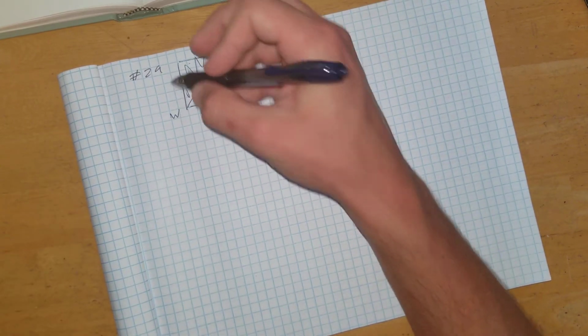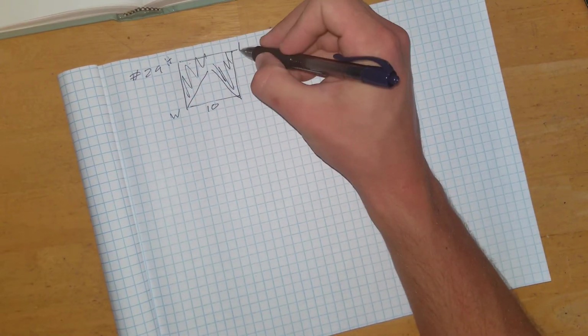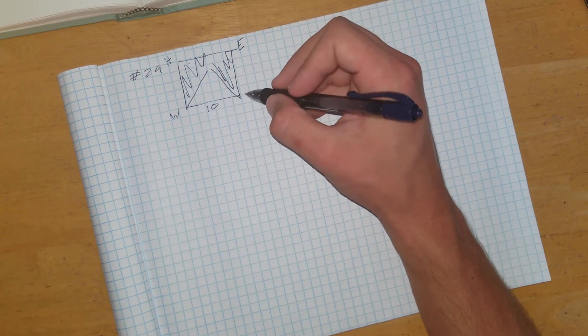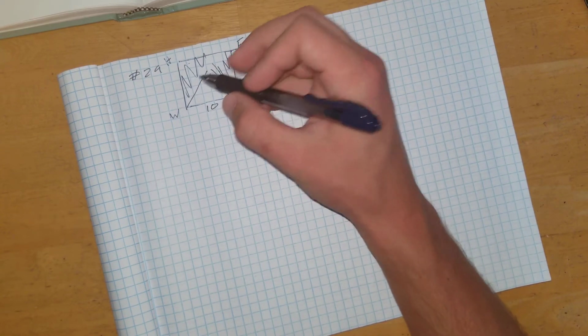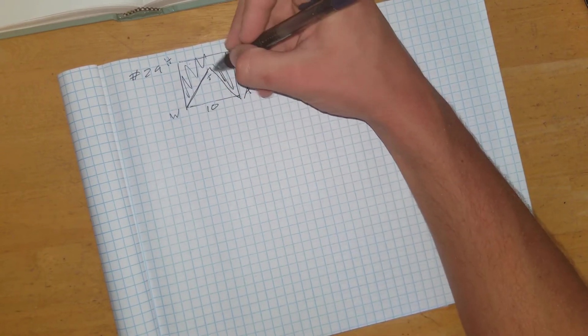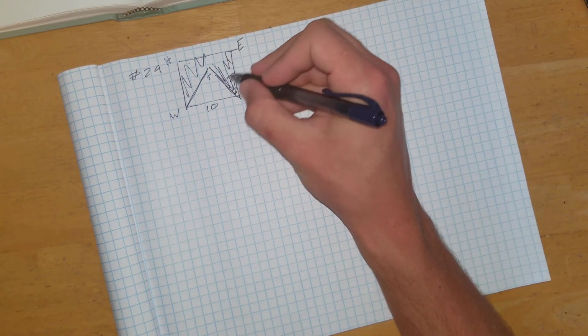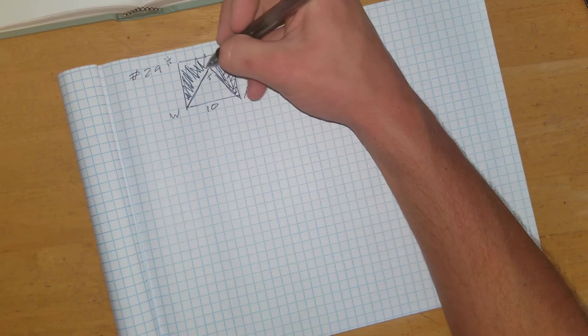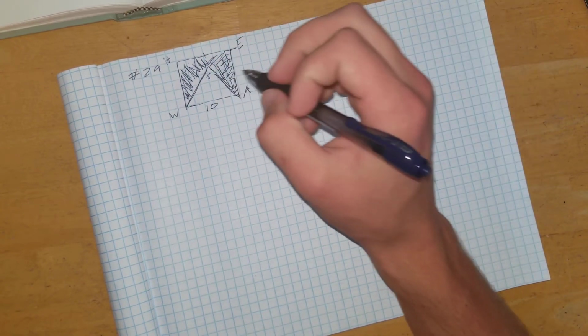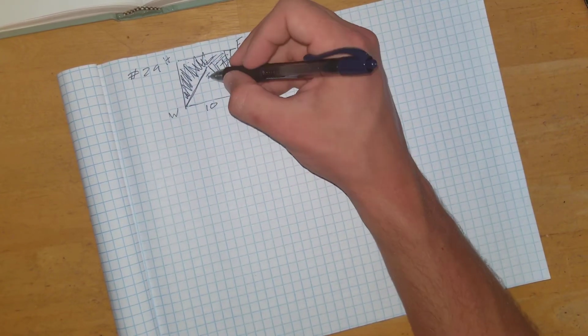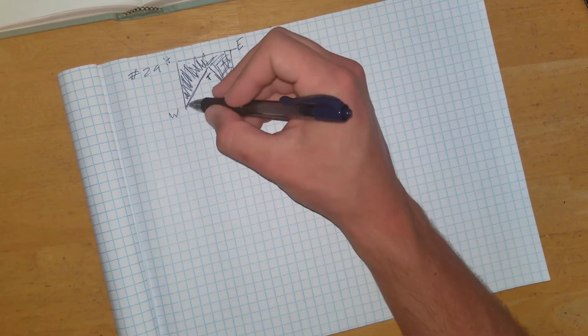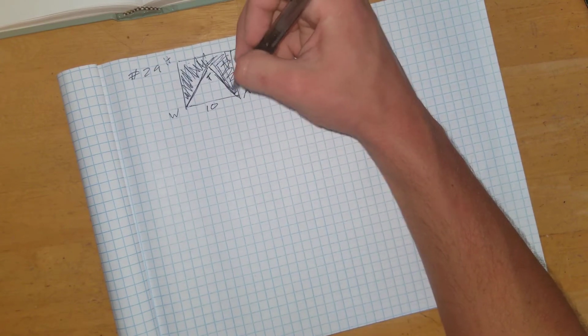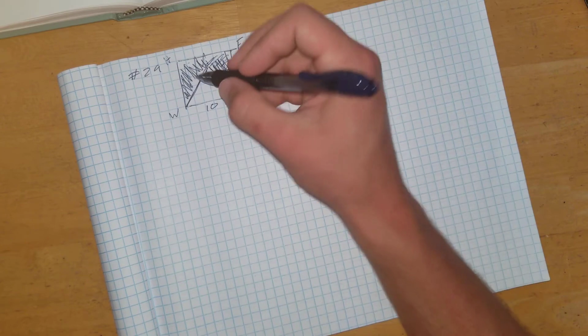So again, we're trying to find the shaded area, so all we're going to do is find the area of the whole square, and then subtract out the area of the triangle. And that's going to give us all this stuff here.